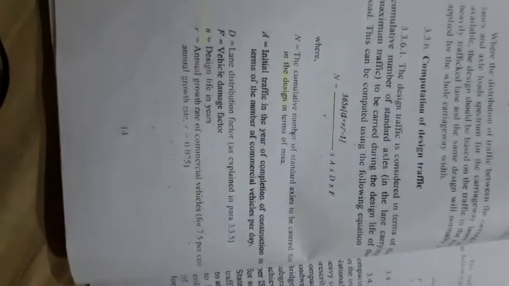D is the lane distribution factor, as I explained, for dual lane or two-way single lane traffic, whichever you want to take. F is the vehicle damage factor, which depends upon how much CVPD. n is the design life, whichever you choose. r is the growth rate. If it is not provided in the question, then you have to take 7.5% as the standard growth rate per year. Clear?